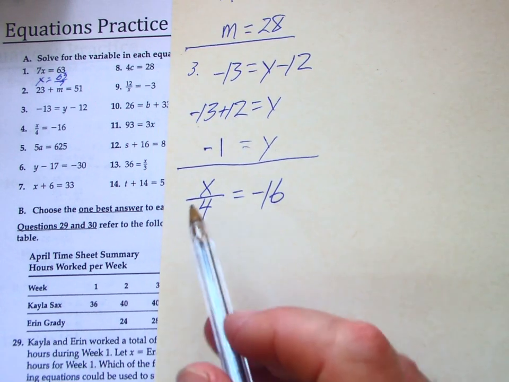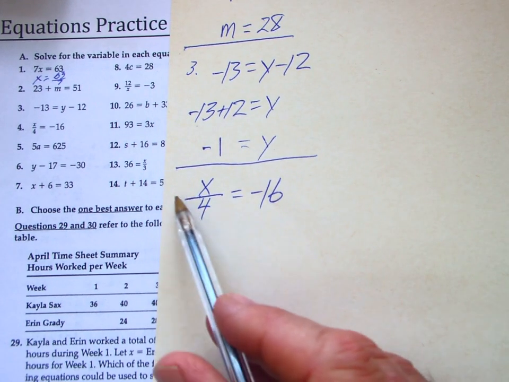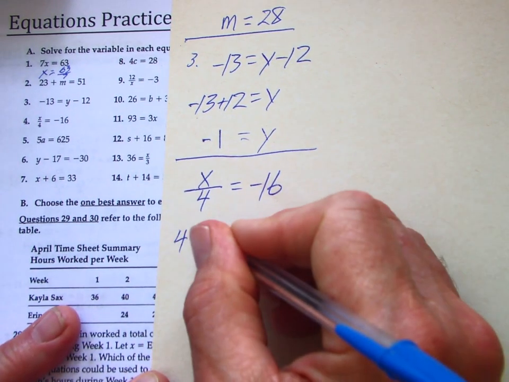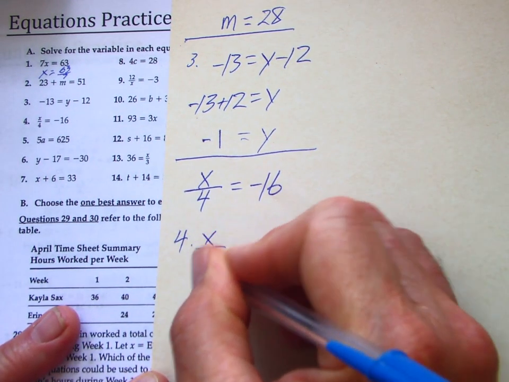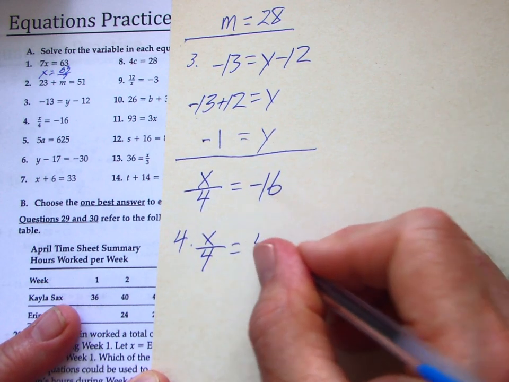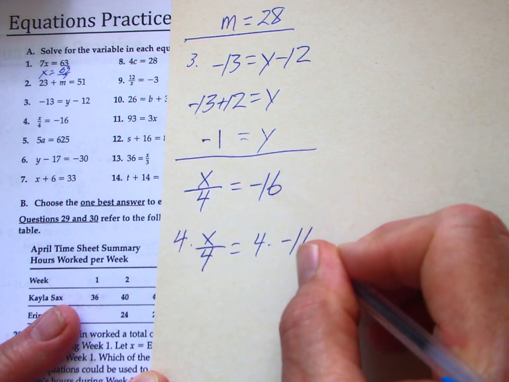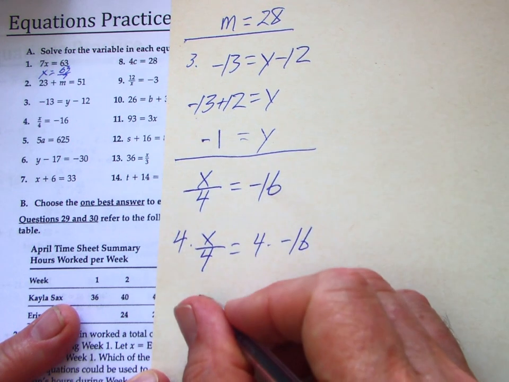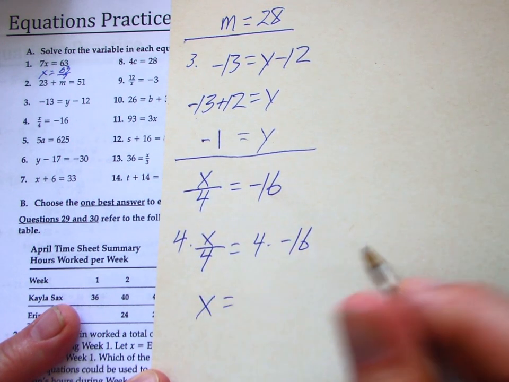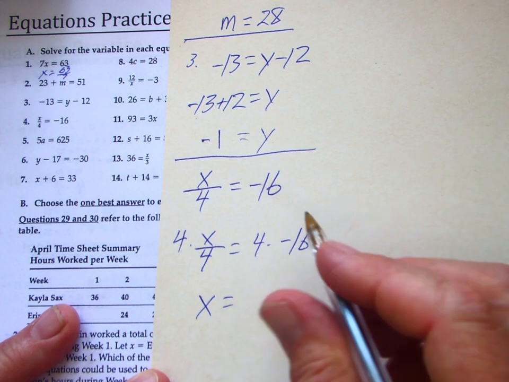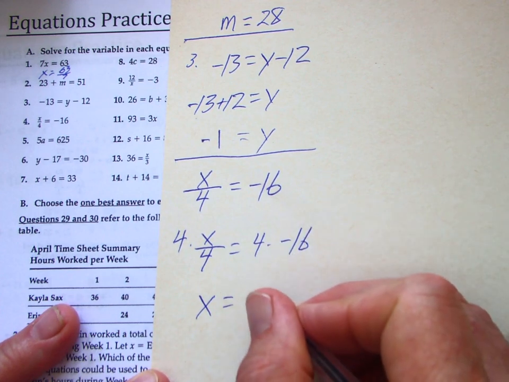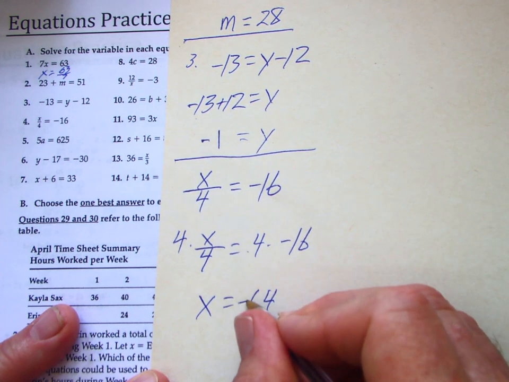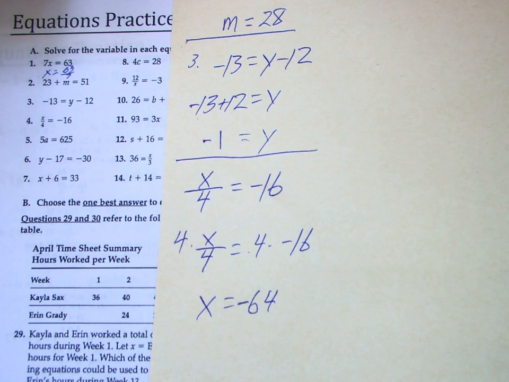Now, this time we're dividing by 4. How can we get rid of that dividing by 4? We're going to multiply by 4. 4 times x divided by 4 equals 4 times minus 16. The 4's cancel here. 4 divided by 4 is 1, so you end up with 1x. That's what we want. Equals 4 times minus 16. Well, 4 times 16 on your calculator would be 64. But a positive times a negative is a negative. Minus 64.